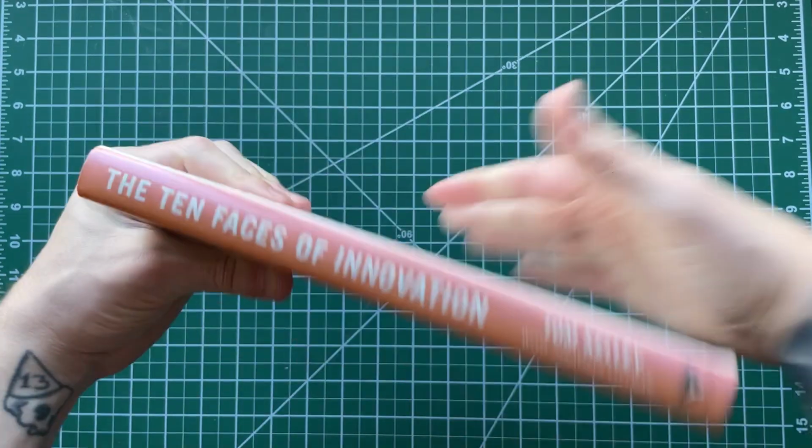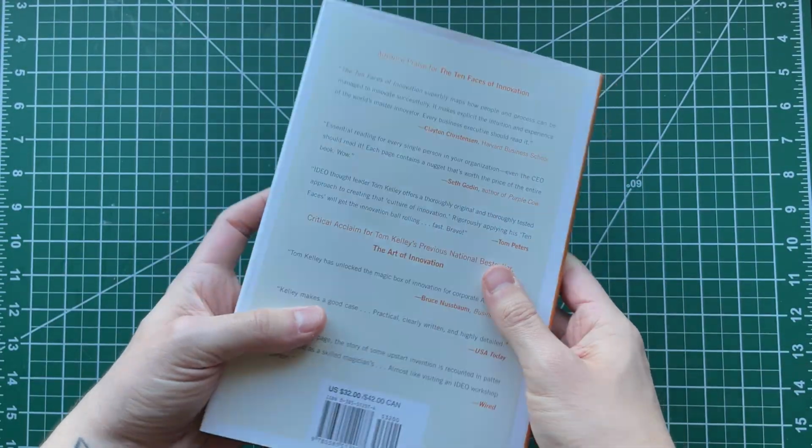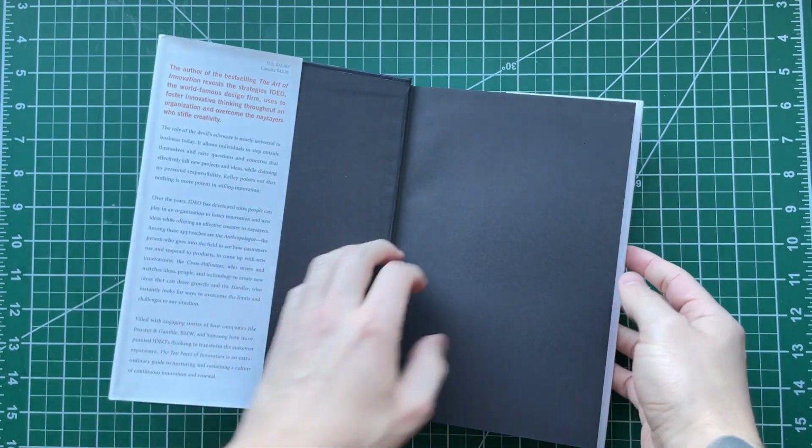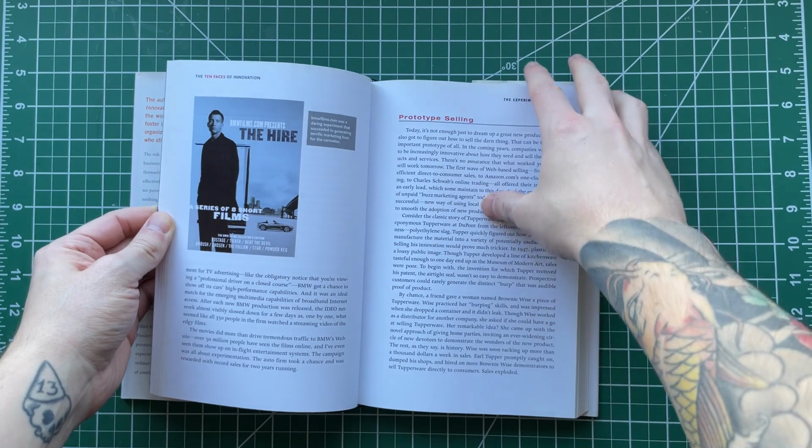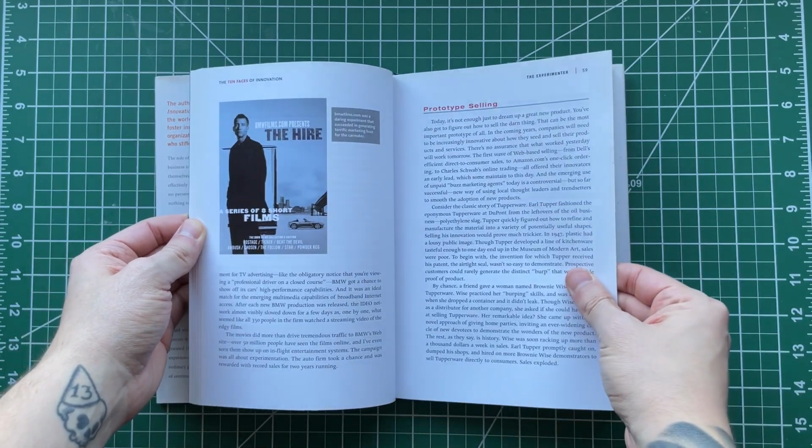This book's called The 10 Faces of Innovation. It's a really dope book by Tom Kelly, who works at this cool design studio called IDEO. And this one's a little bit more on the creativity and overall design as a whole, not just graphic design. I think there's a lot of good information here. Like I said, it's good for both designers and overall just anyone working in a creative profession.